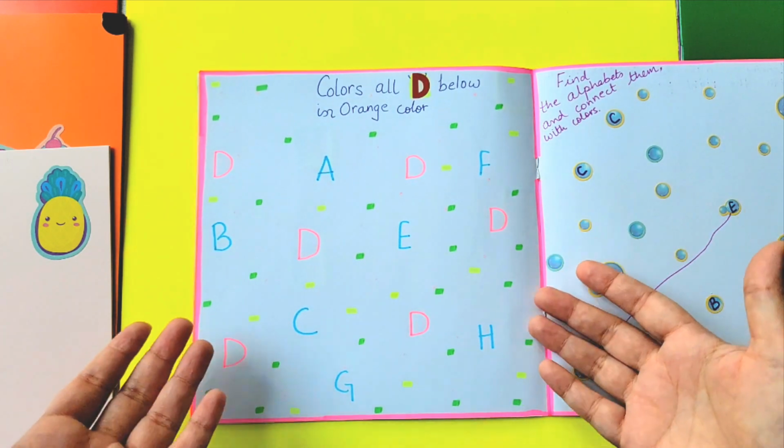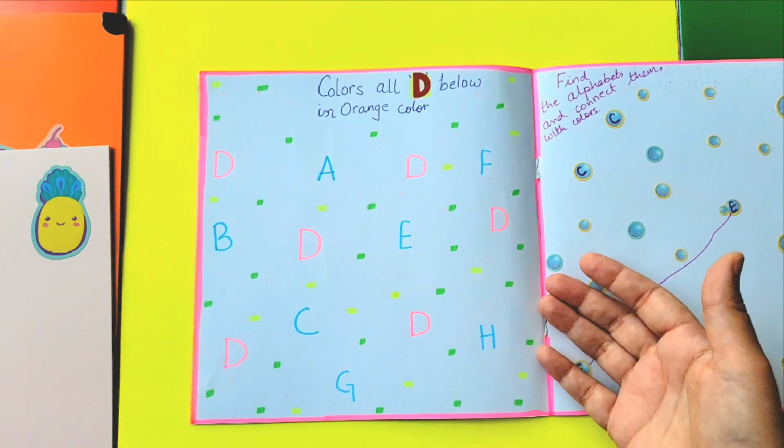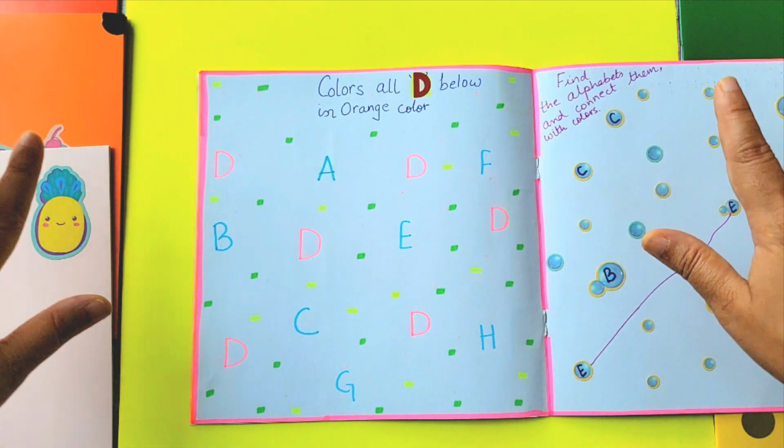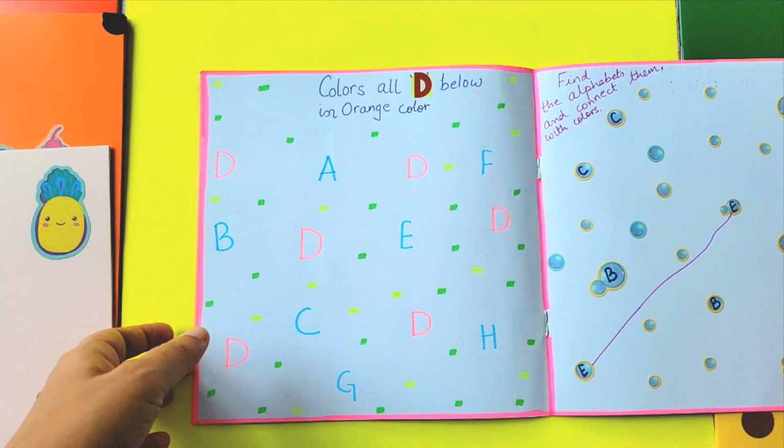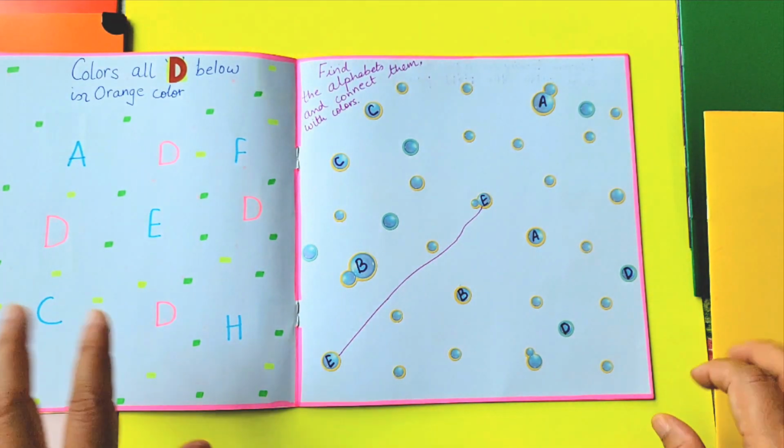So make sure that you provide the child with an orange color, and if you don't have it, definitely cut it out and put any other color that you need. If the child loves to stamp, definitely they can use a thumbprint, whatever works for you.